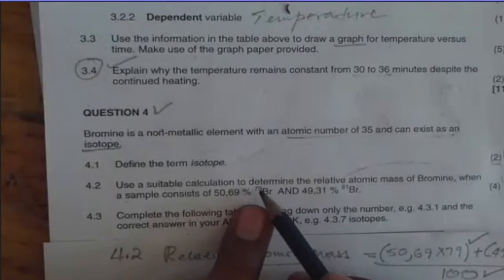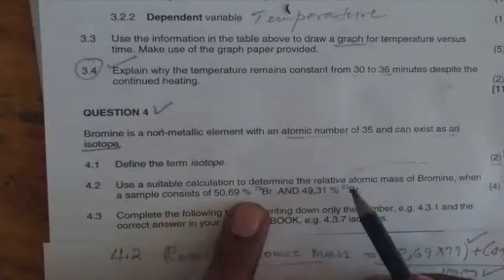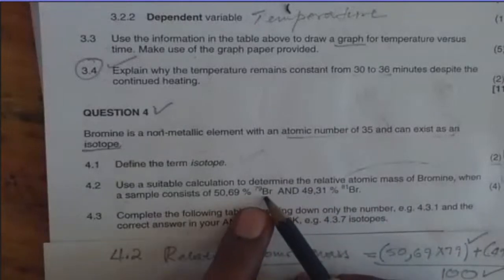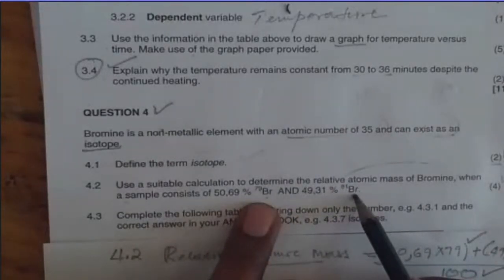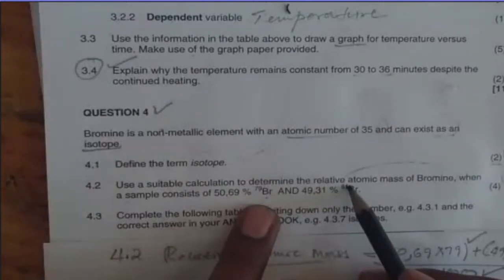So they provided only the masses, 79 and 81. These are two different masses of the same element. The atomic number is the same, meaning the same number of protons, but a different number of neutrons. If I need to calculate the number of neutrons, they will be different for this one and that one.